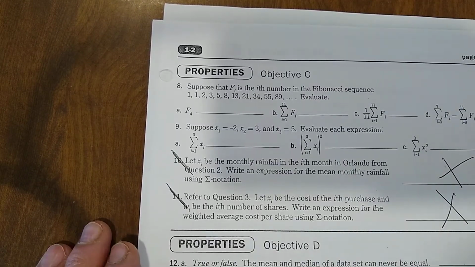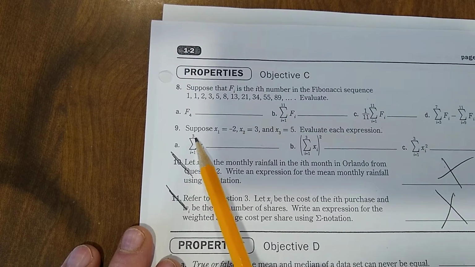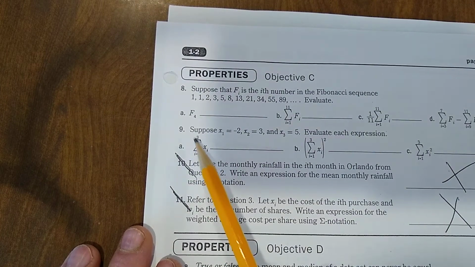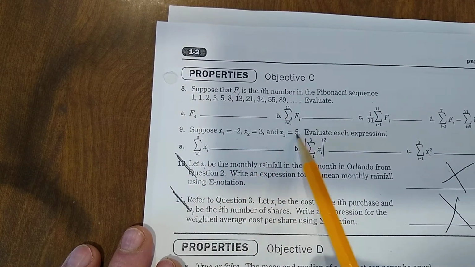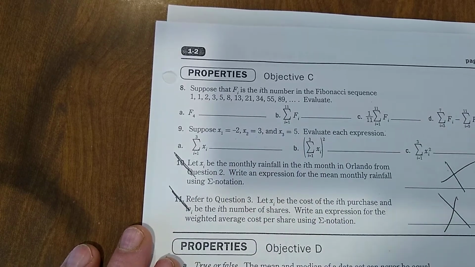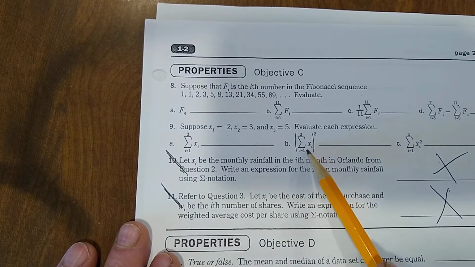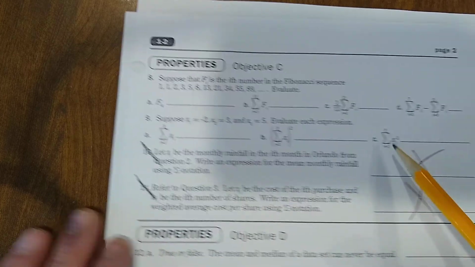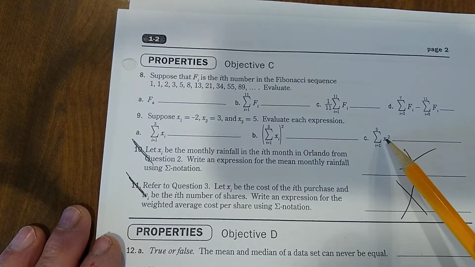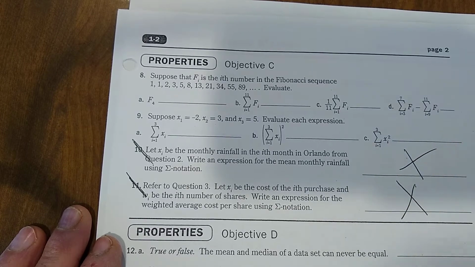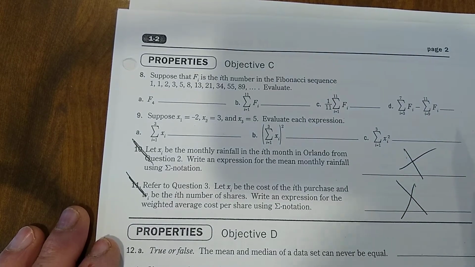Summation notation, quick review on how that works. This little sigma here means add them up. This means your first 3 terms. There are only 3 terms, so just add them up and you're done. Same thing here. This says add up the first 3 terms, get a sum. When you're done, square it. And this is vice versa. Square each term, and then when you're done, add up the sum of all those squares.